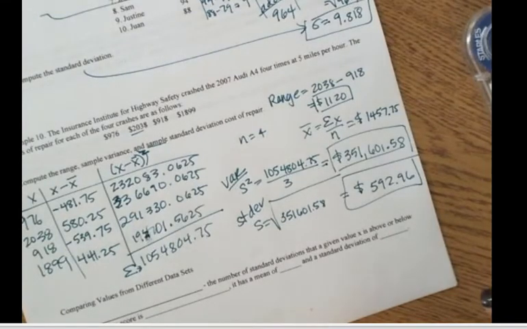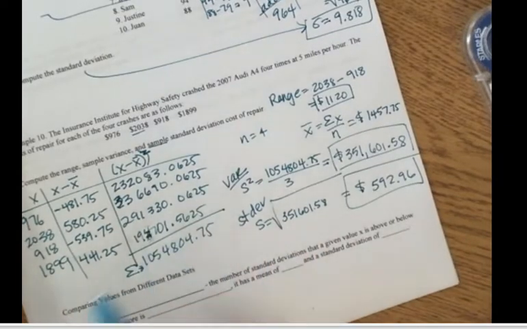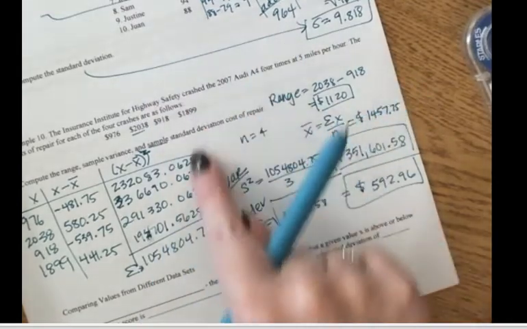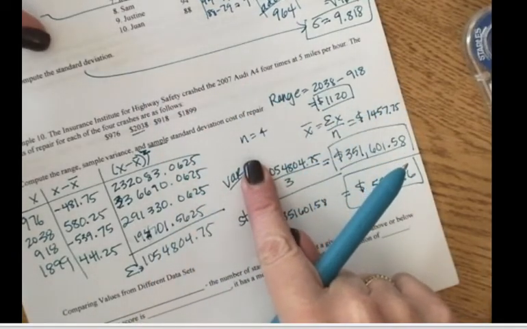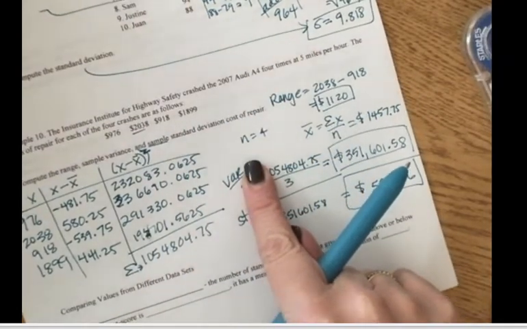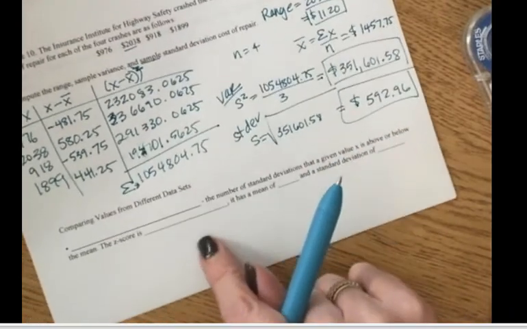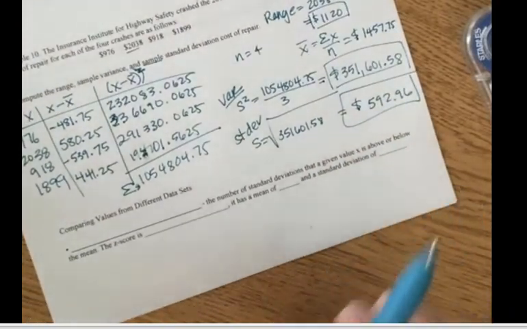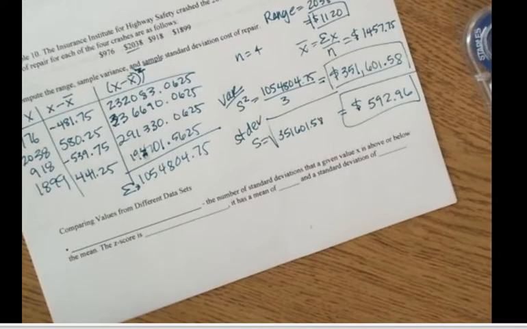Okay? Now, comparing values from different data sets. You will have, by the way, a lot of practice on this standard deviation calculation stuff because you do need to know how to do it by hand. It is time consuming, so I don't know that I would give you too many questions like this on a test, but I would give you simple numbers to do it with at least, okay?